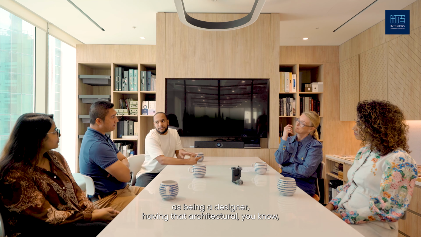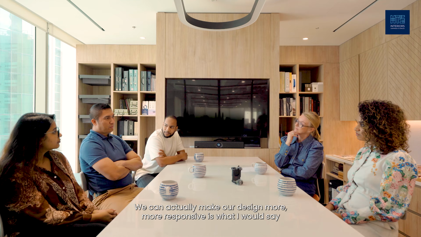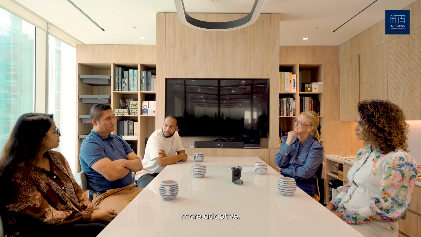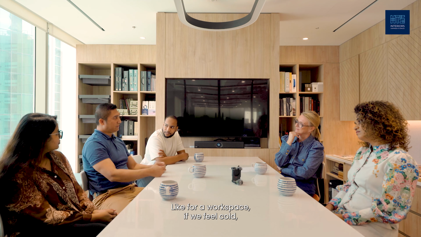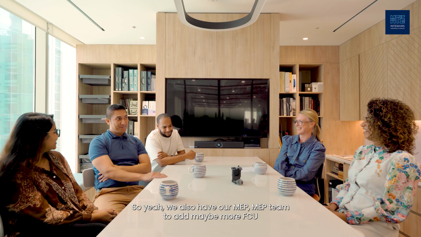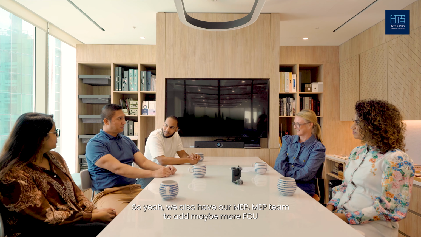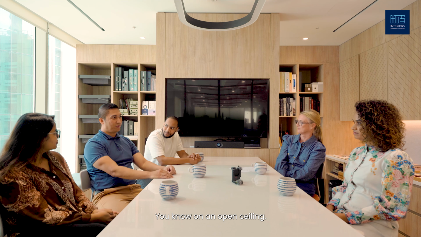As designers, having that architectural background and the basic fundamentals of interior design, we can actually make our design more responsive, or more adaptive. For example, in a workspace, if we feel cold, we just adjust the thermostat, put on a jacket. We also have our MEP team add maybe more FCUs, but we all know how that feels and how that looks on an open ceiling.